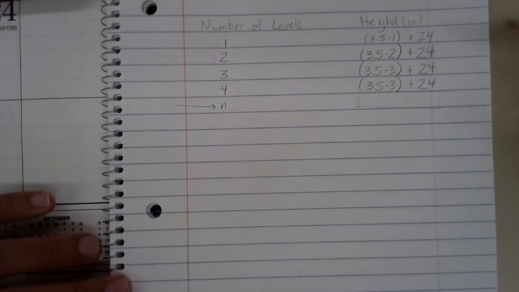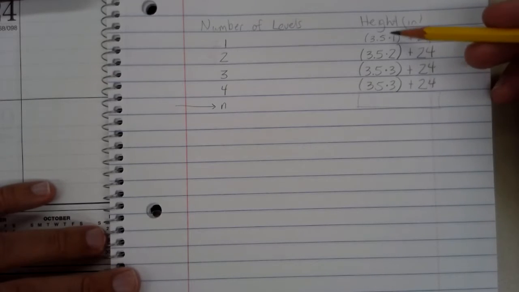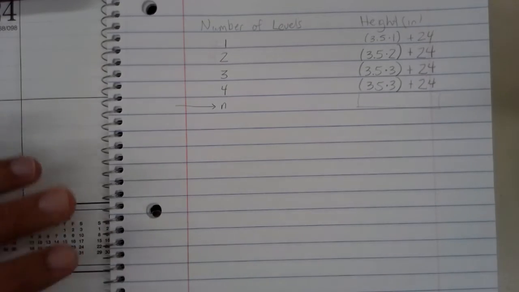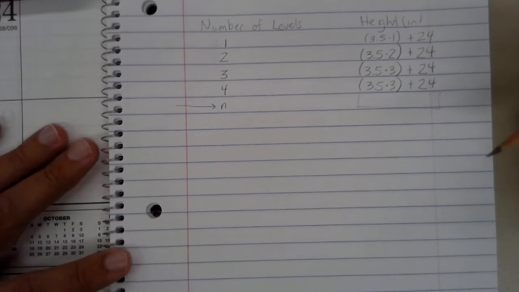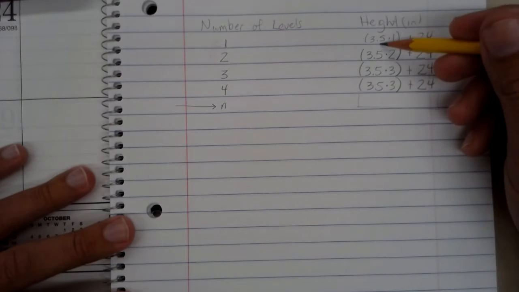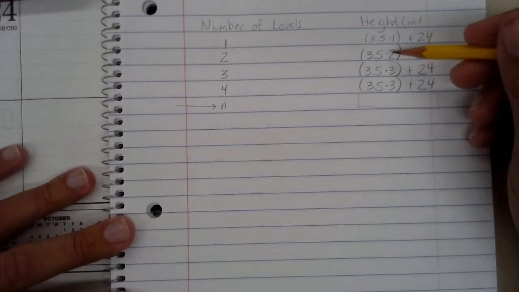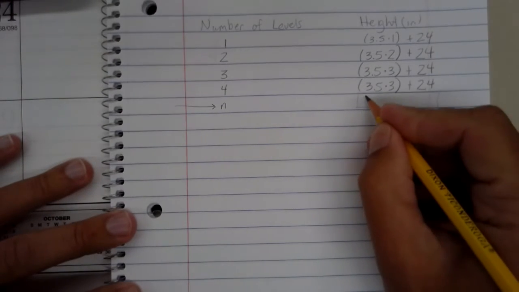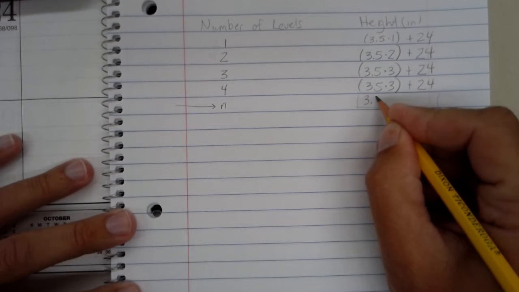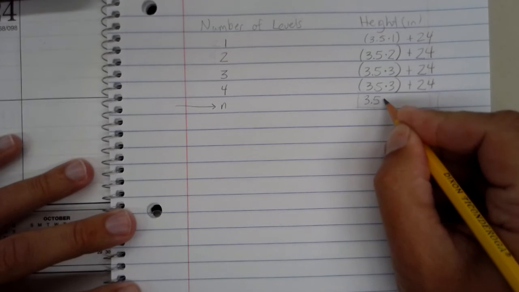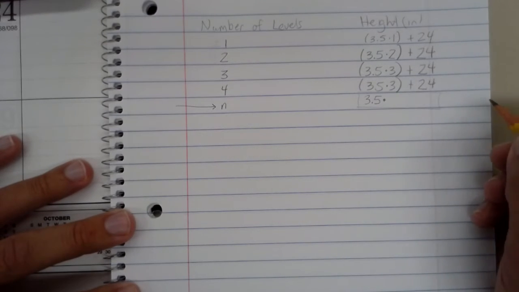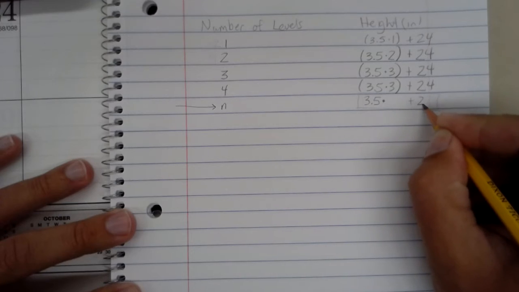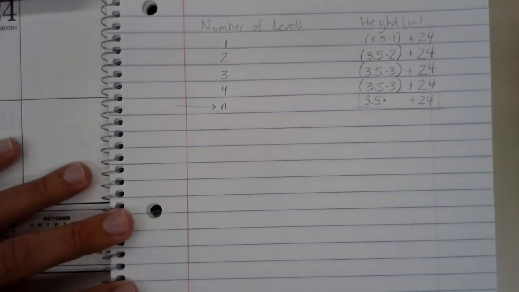All right. So what I want to look at is, in this description, what is constantly staying the same? What is always the same? Well, 3.5 times 1 plus 24, 3.5 times 2 plus 24, 3.5 times 3 plus 24. Okay, getting the point. The 3.5 is staying the same. The multiplying is staying the same. And the plus 24 is staying the same.